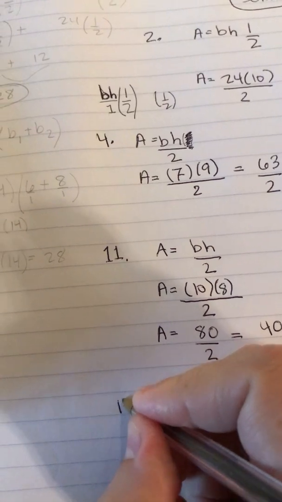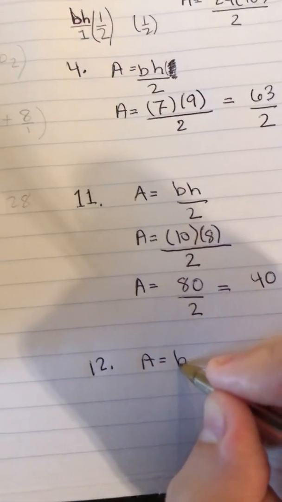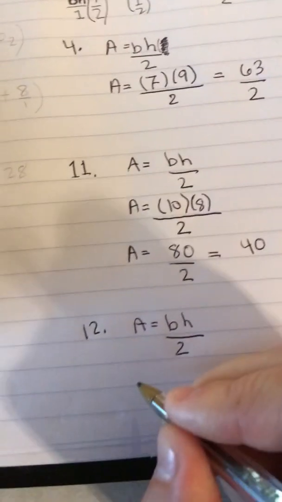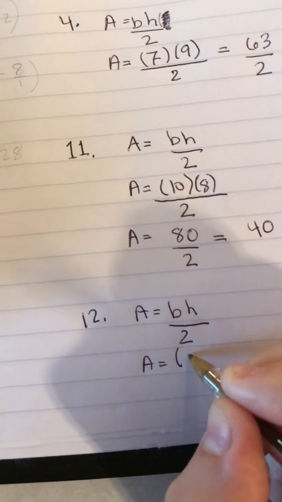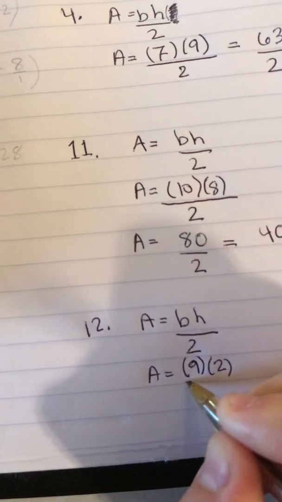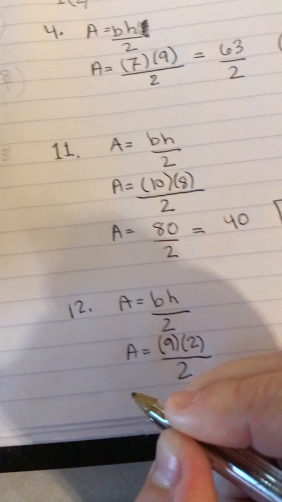So let me write number 12 right here. Area equals base times height over 2. So I'm going to step down. Area equals the base we found to be 9 units, and the height we found to be 2 units. Oh, I'm getting ahead of myself. Okay.